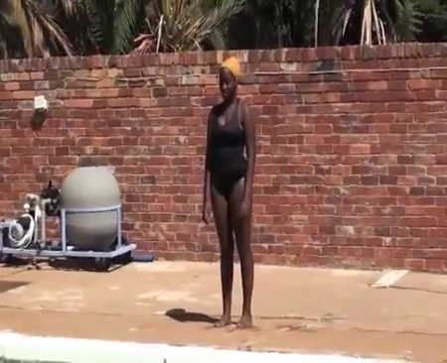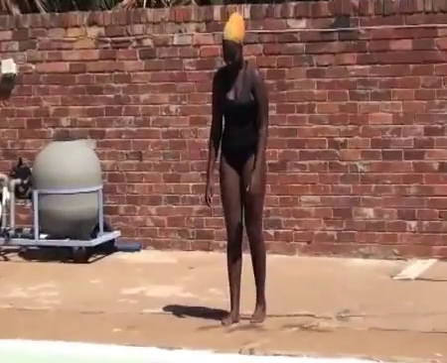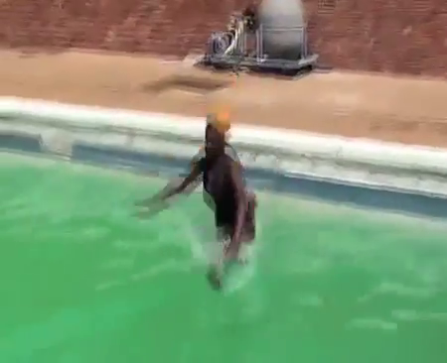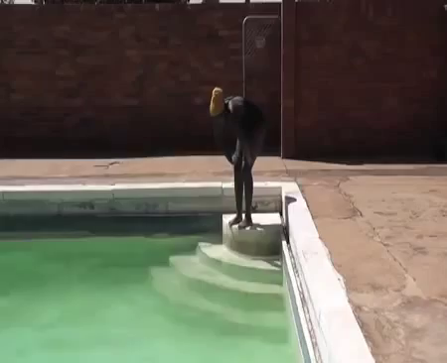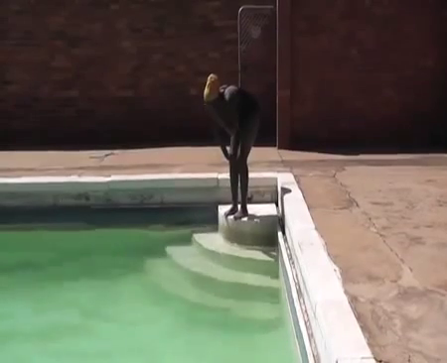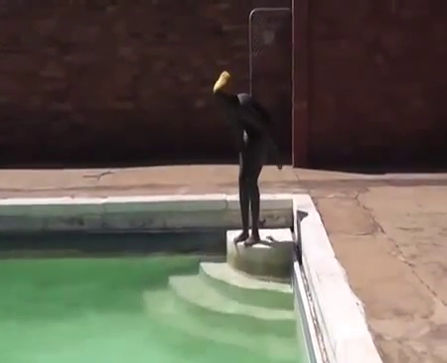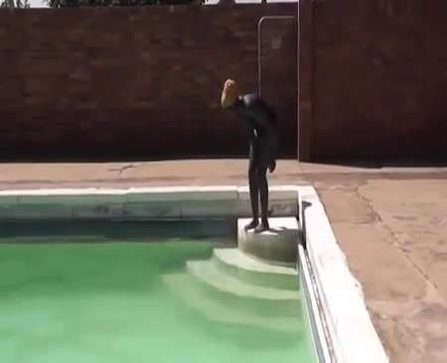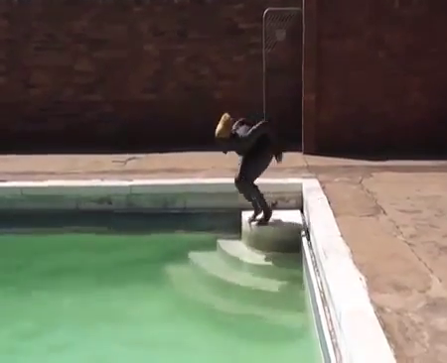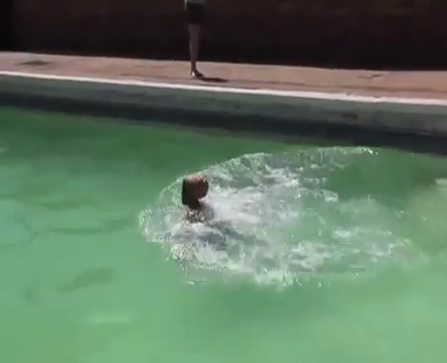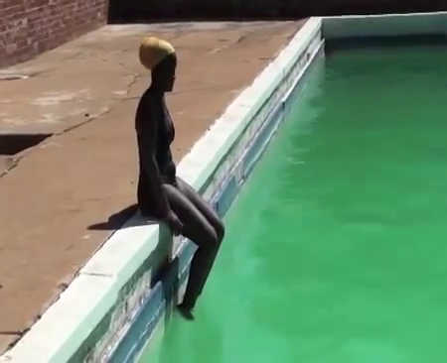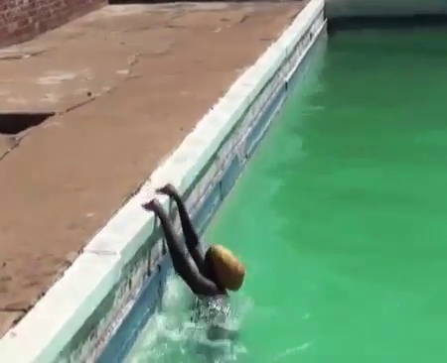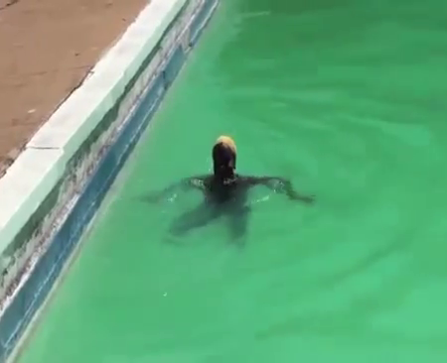Candidate number 2 will now demonstrate the straddle jump. Thank you very much, candidate number 2. Candidate number 2 will now demonstrate the shallow dive. Candidate number 2 will now demonstrate the slide entry into the water. Thank you very much, candidate number 2. You're welcome.